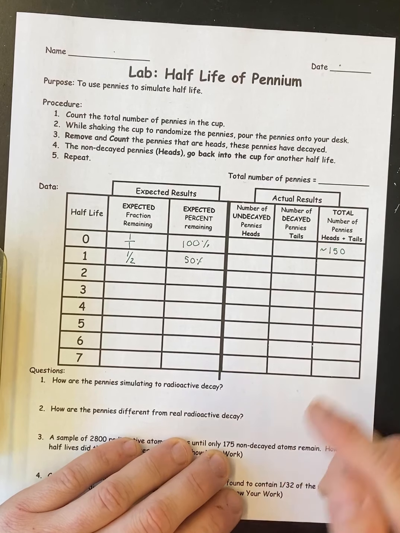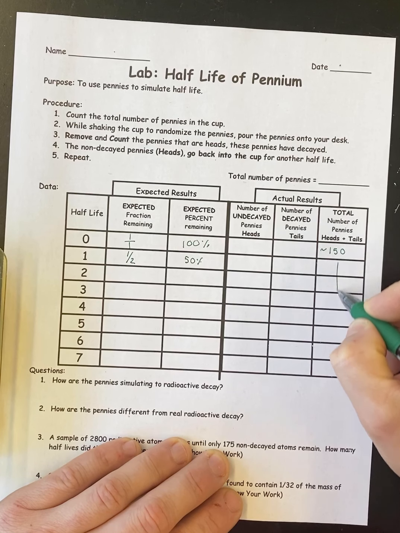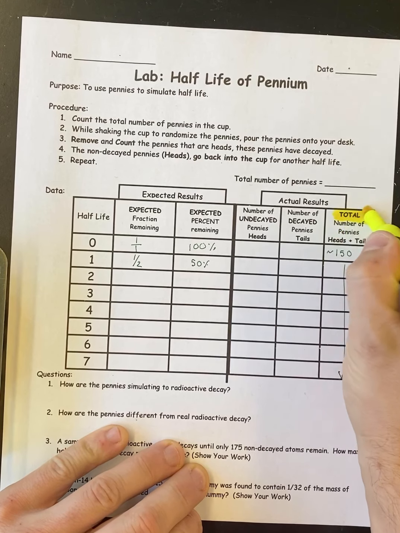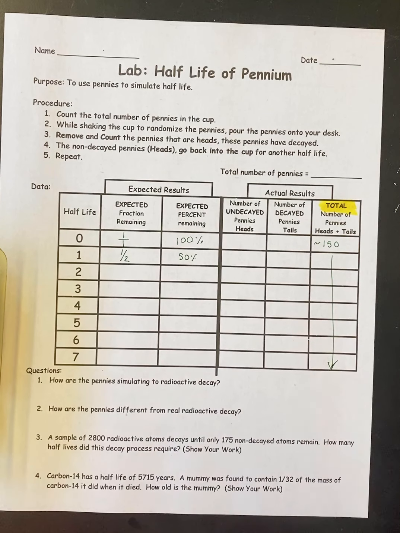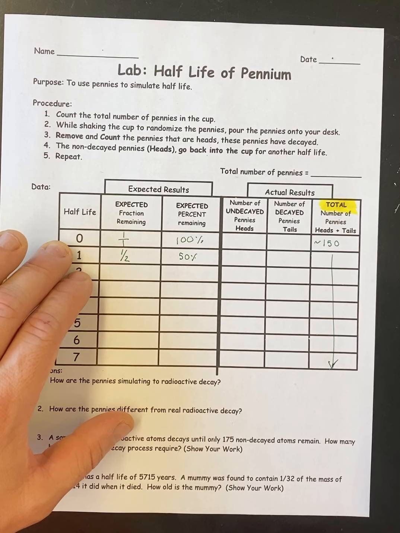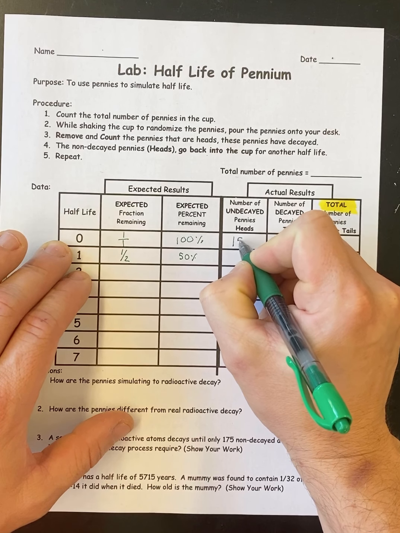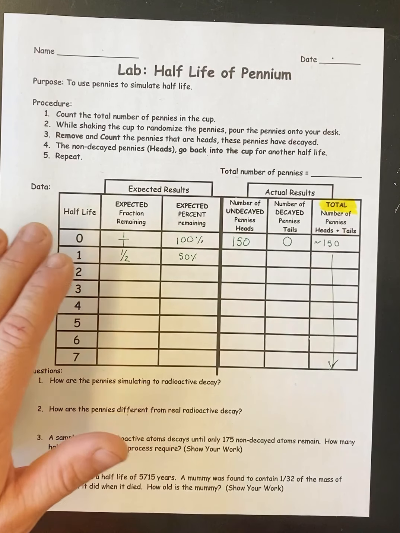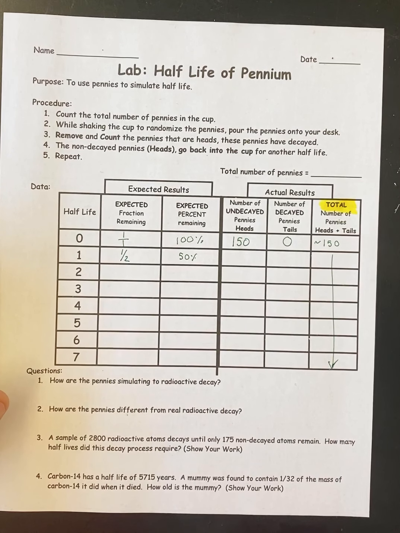This number is going to be your total the entire time, and it's not going to change. The total number of pennies isn't going to change. What's going to change is the heads and tails. So you're going to shake them up, pour them out, and split them into heads and tails. That's pretty simple. Then we're going to assume that at half-life 0, all 150 of them are heads and 0 of them are tails. That basically means you have 150 undecayed pennies.